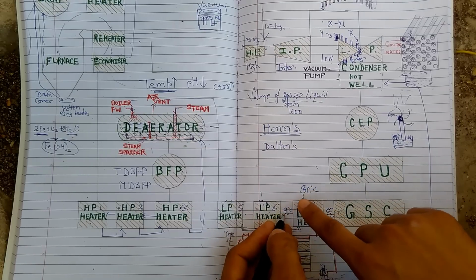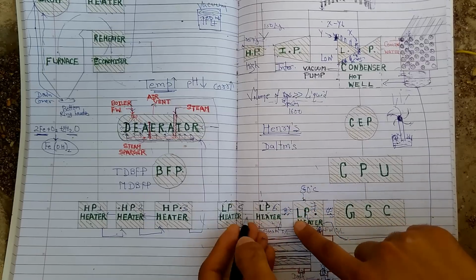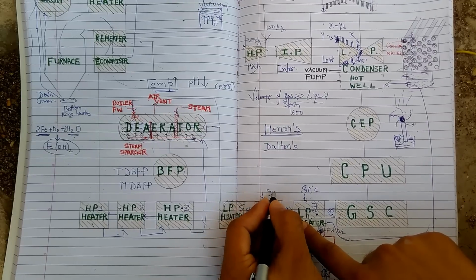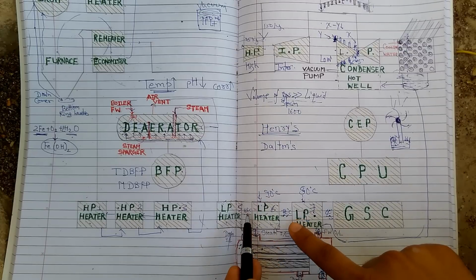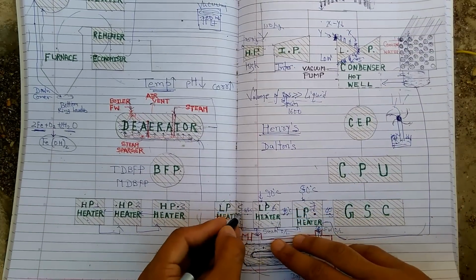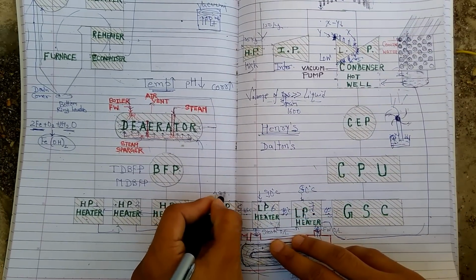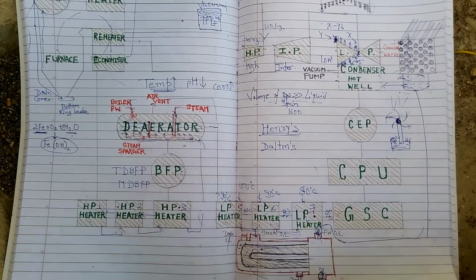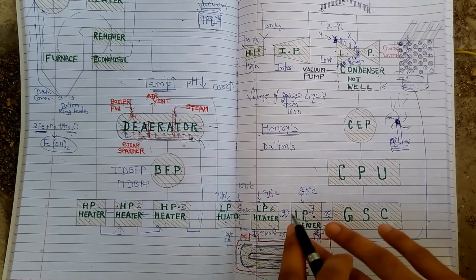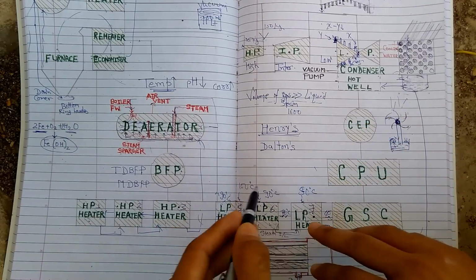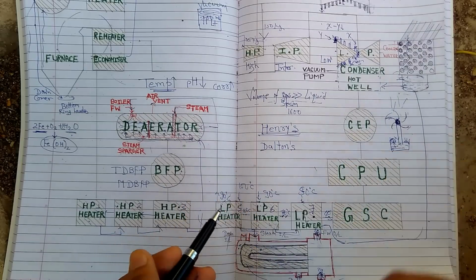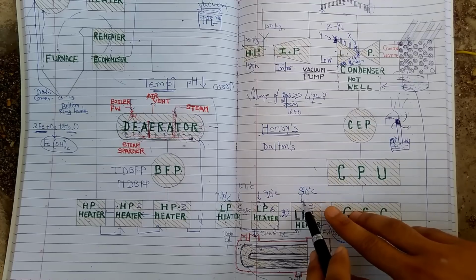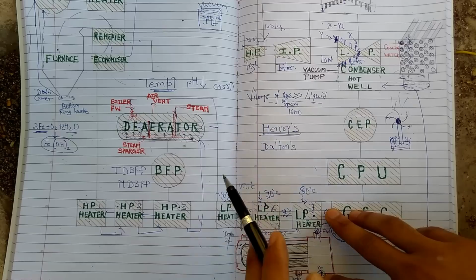Now that 70 degree centigrade feed water goes to LP heater 6. Now I want an output of 80 degree centigrade feed water, so I can use 90 degree centigrade steam for that. That will increase the temperature from 70 to 80. Now I want 90 degree centigrade feed water. After LP heater 5, I can use steam of 100 degree centigrade to increase the temperature from 80 to 90. This is just an example. The exact values are not these, those are higher than this. Now what pattern are you seeing? The steam I need here has lesser temperature than this and this.